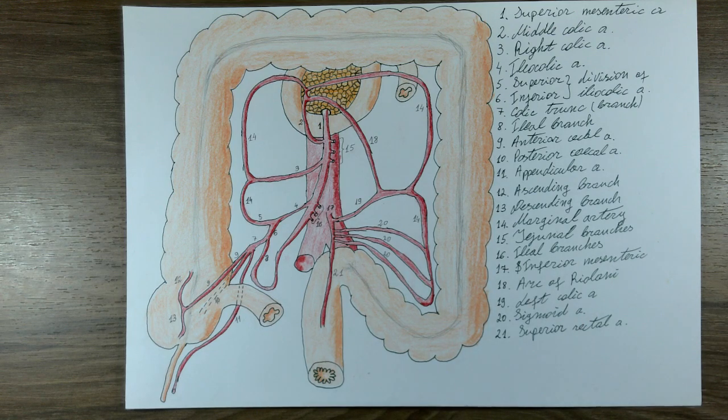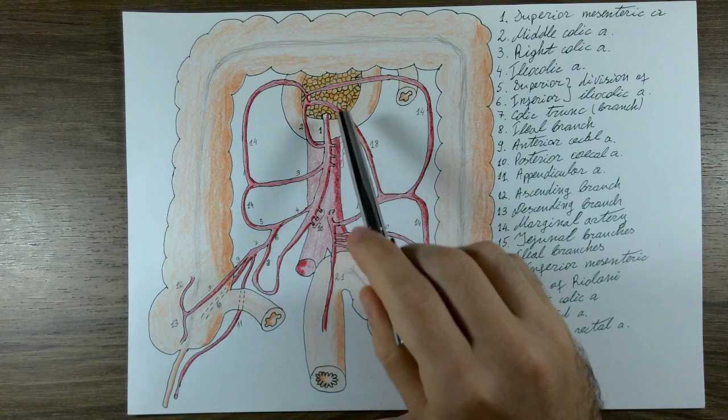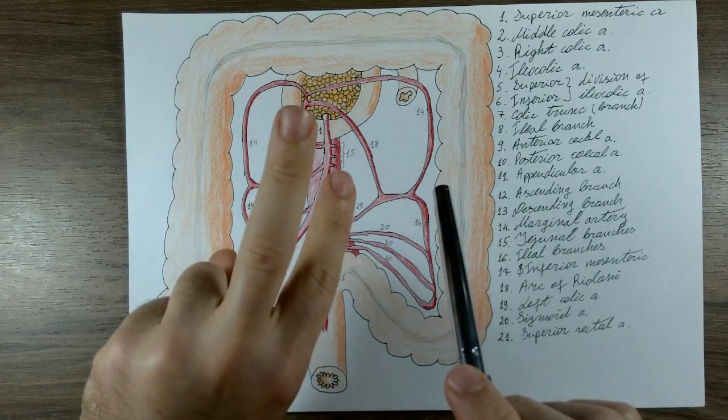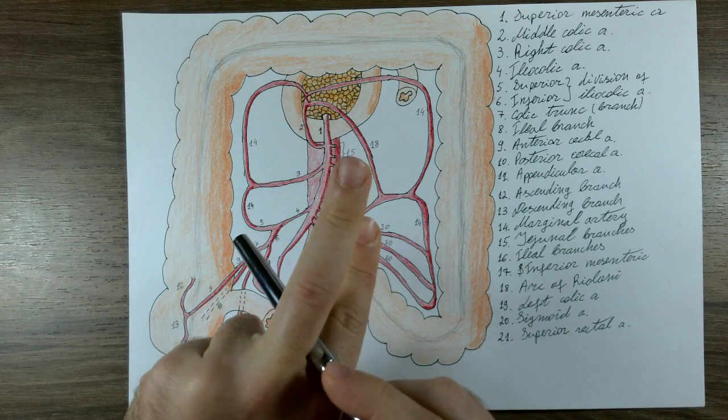Now, one last thing, if you remember from our previous videos, when you have something that's squeezed in between two arteries, especially if those are big, nice arteries, and this thing is small and malleable, it's not very nice. And what you can see here is that the duodenum is basically found in between the abdominal aorta and the mesenteric artery.